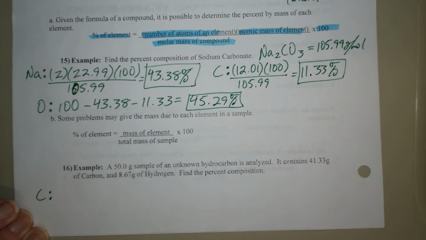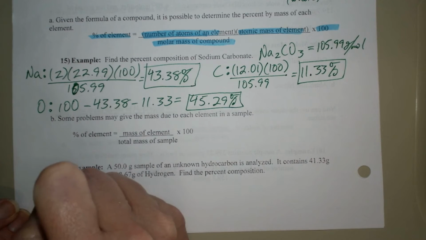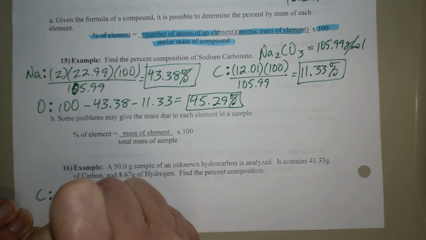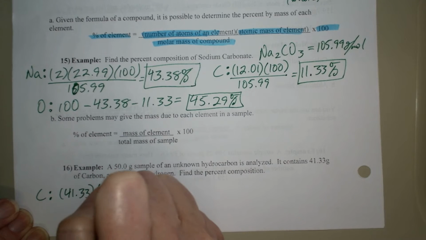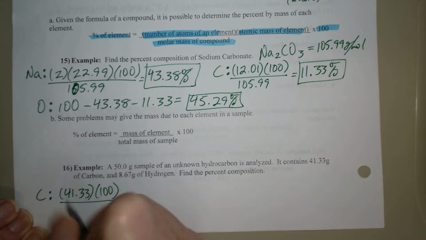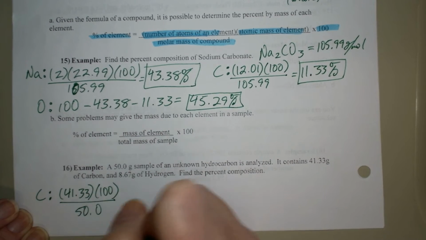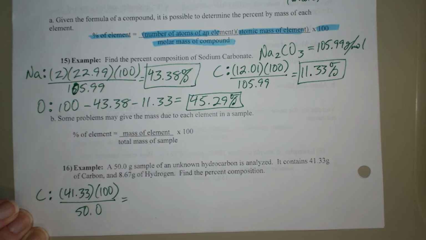All right, so the part that's carbon, that's the 41.33 times 100 over the whole thing, which is 50.0. Now, you were given in the problem some actual numbers. So now we have to do our sig figs. So how many sig figs are in 41.33? 4. How many are in 50.0? 3.